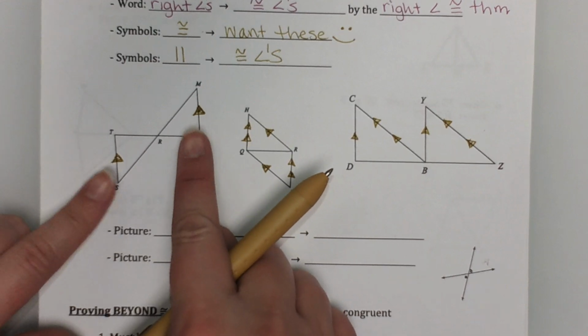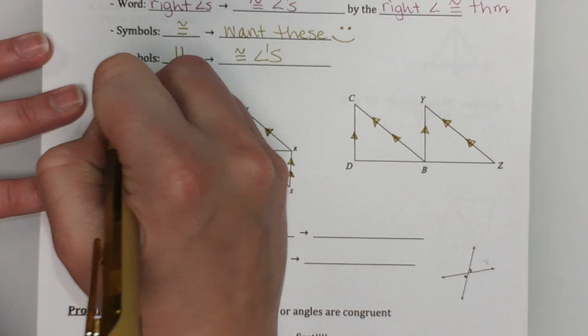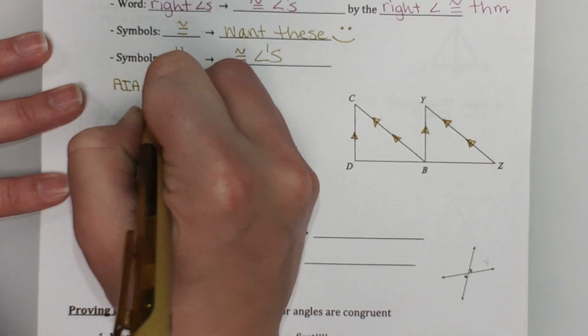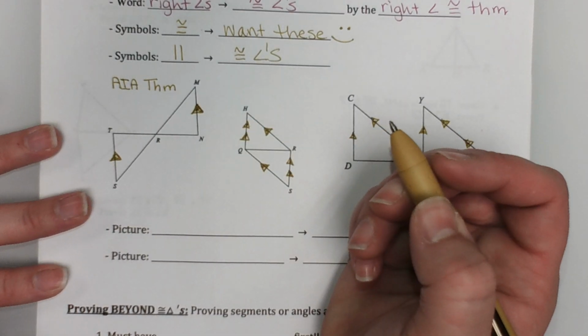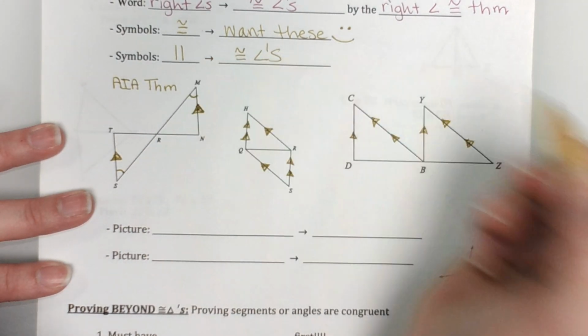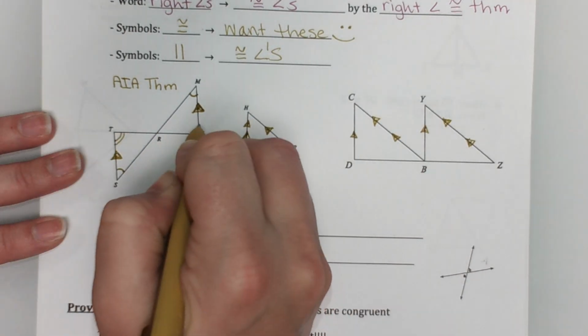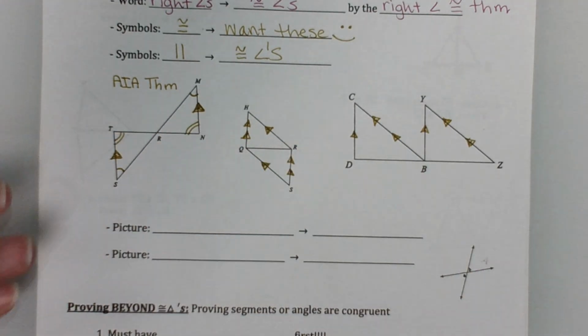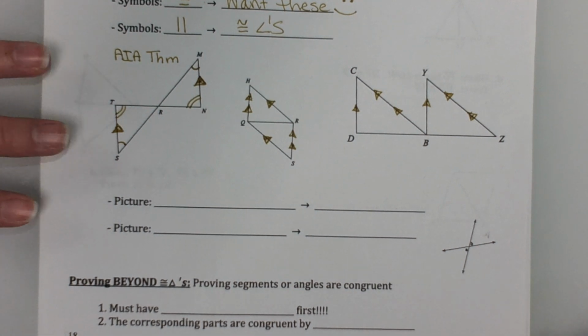If they give you this type of picture, you are going to use the alternate interior angle theorem. It will say this angle is congruent to this angle, or it could say this angle is congruent to this angle. Alternate interior angles will tell you both of those in this situation.